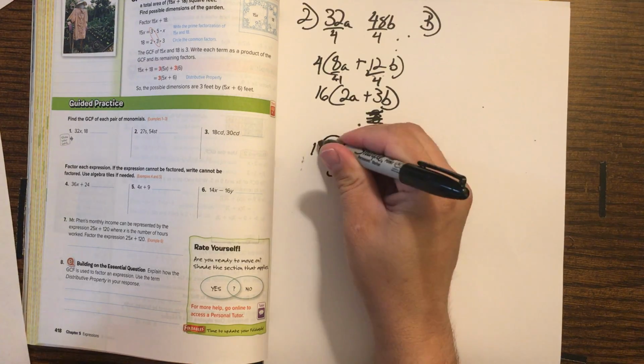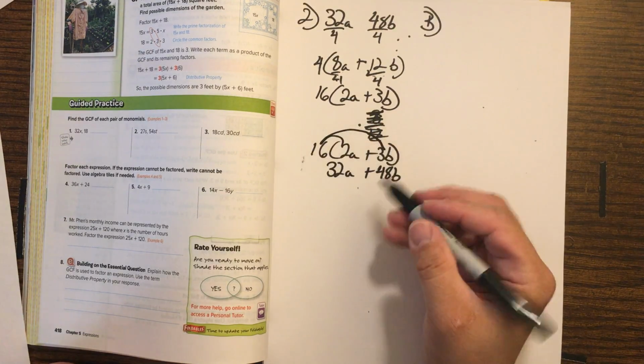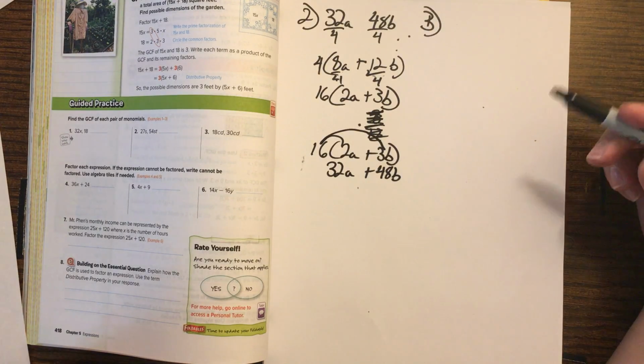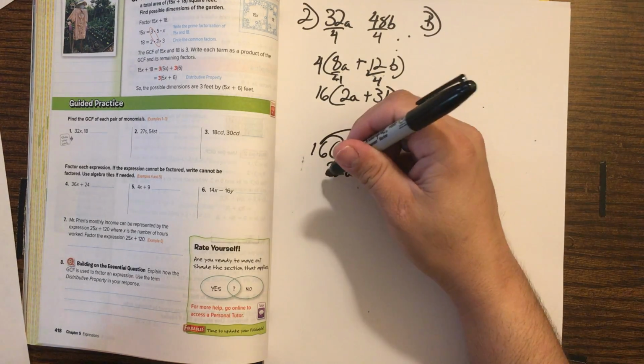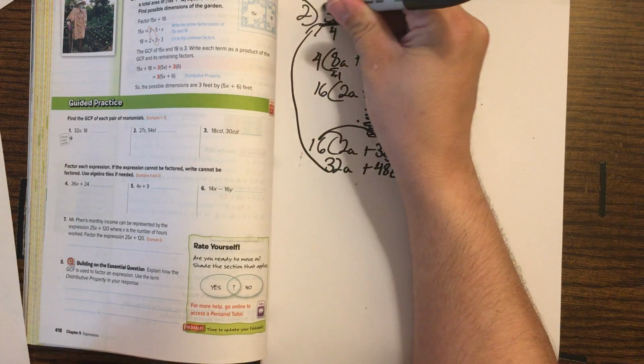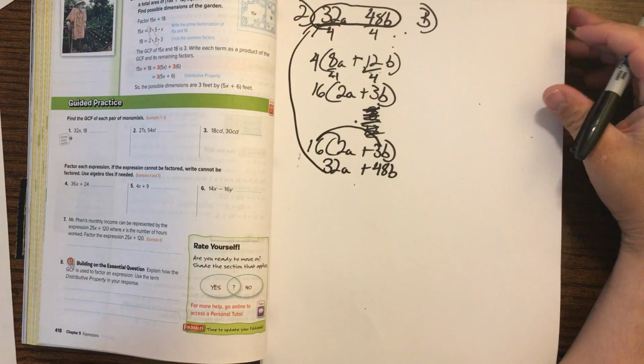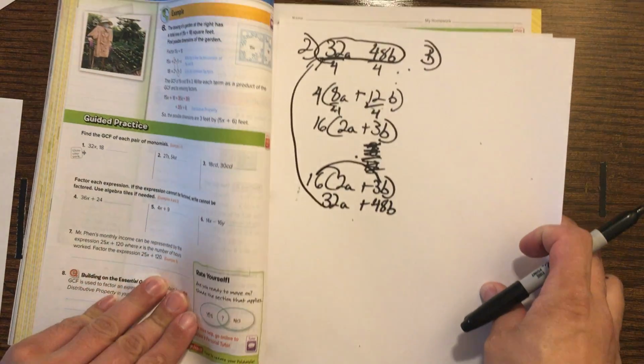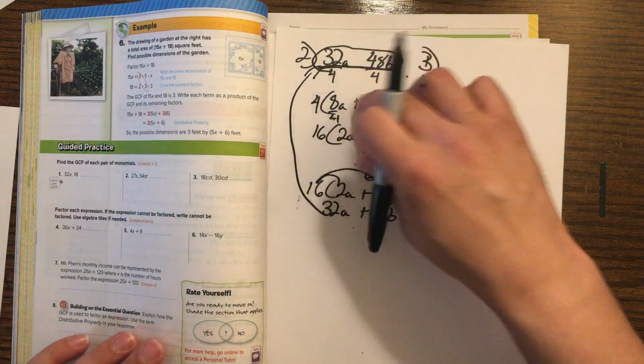Okay, so if I was checking this, this is not something you have to do. This is something you can do if you want to make sure you did it right. You can redistribute this, and then it will come out to be the same thing that I started with right here. Okay, so you can see that right there.